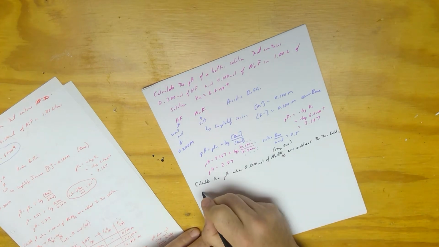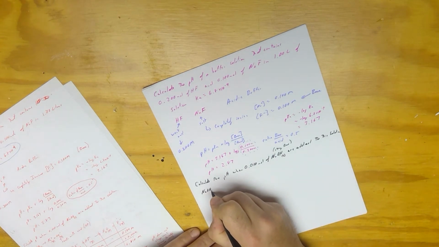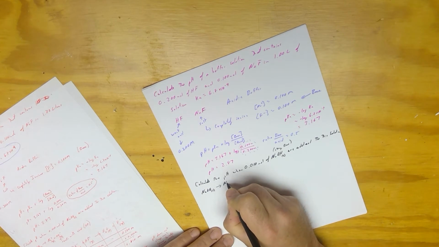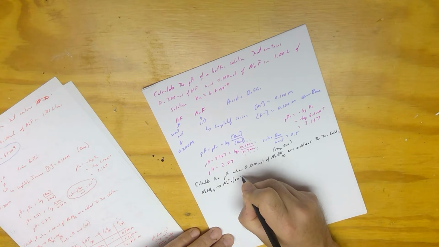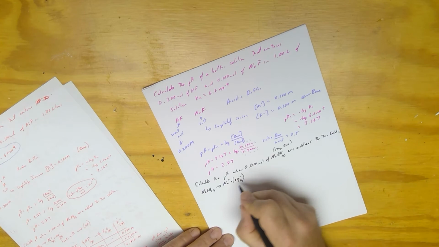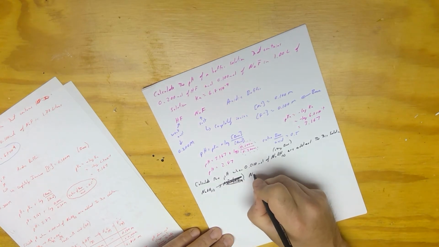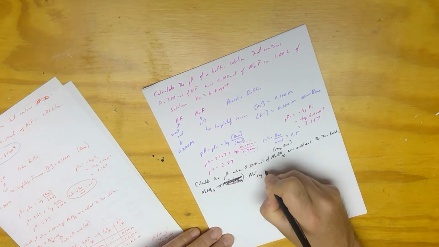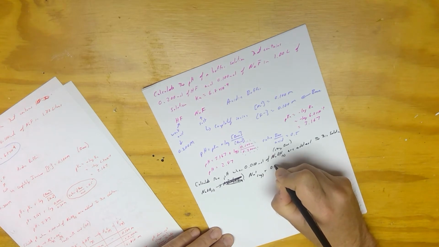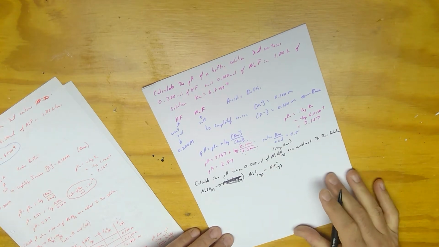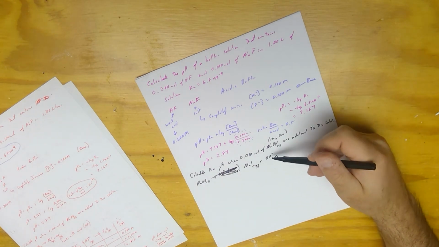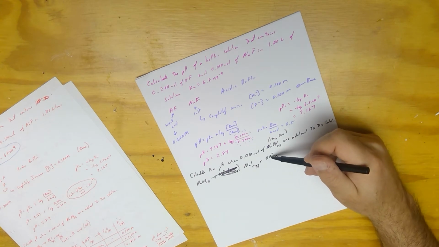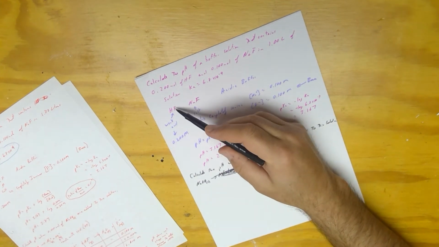So since that's a strong base, we know that the NaOH solid is going to completely ionize into Na plus, aqueous, and OH minus, aqueous. Now, when we add this, the OH minus is going to react with my acid.